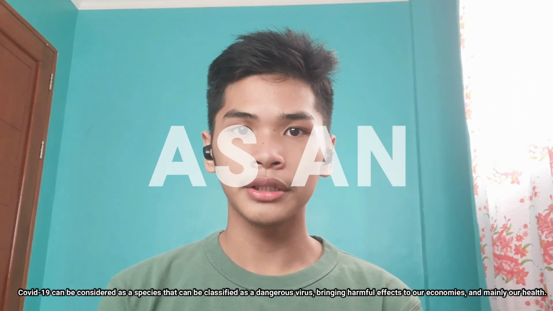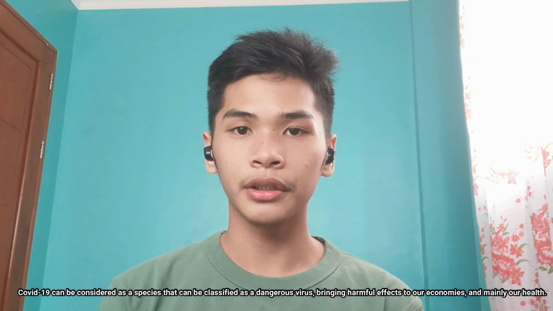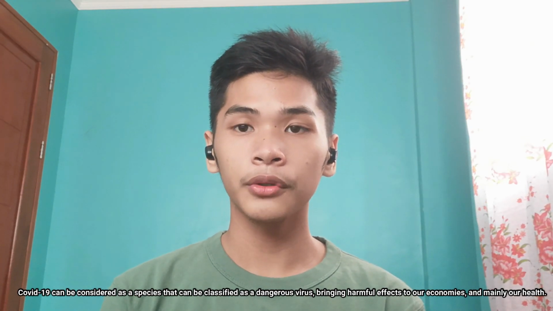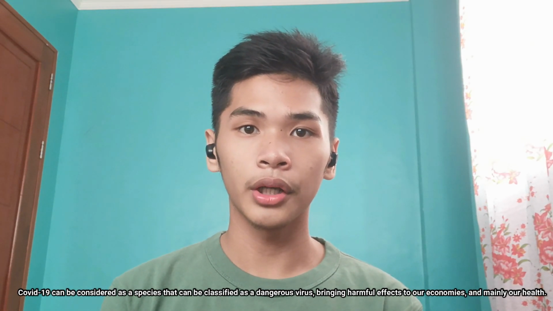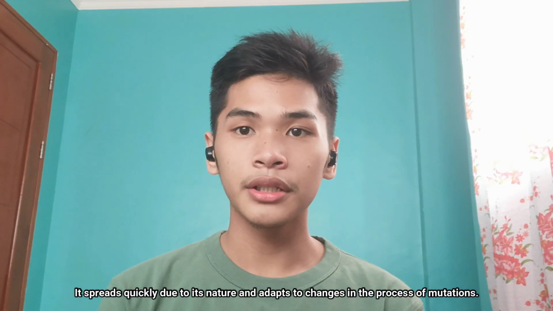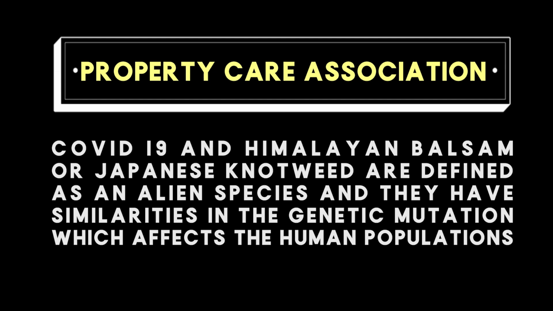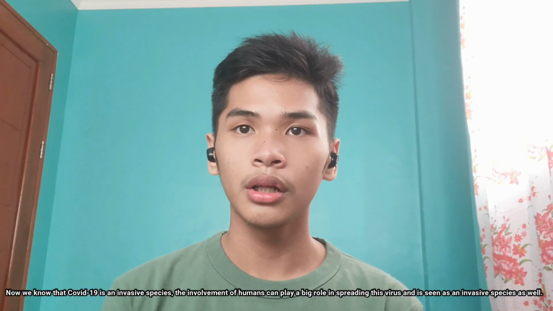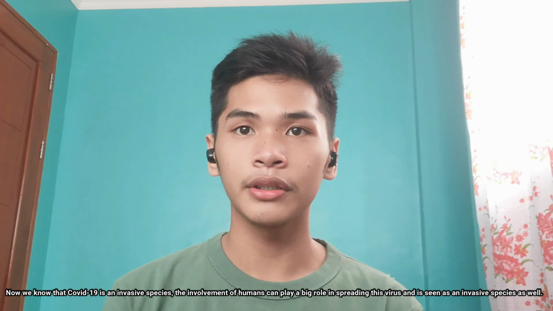COVID-19 can be considered an alien species which is classified as a dangerous virus, bringing harmful effects to our economies and mainly our health. It spreads quickly due to its nature and adapts to changes in the process of mutations. According to PCA, or Property Care Association, COVID-19 and Himalayan balsam or Japanese knotweed are defined as alien species, and they have similarities in a genetic mutation which affects human populations. Now we know that COVID-19 is an invasive species.